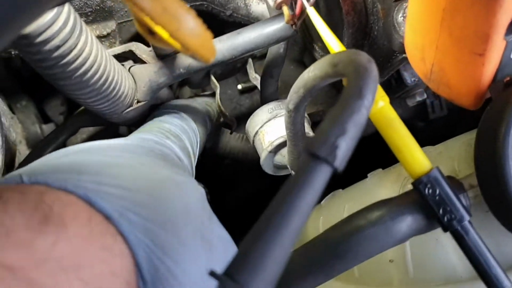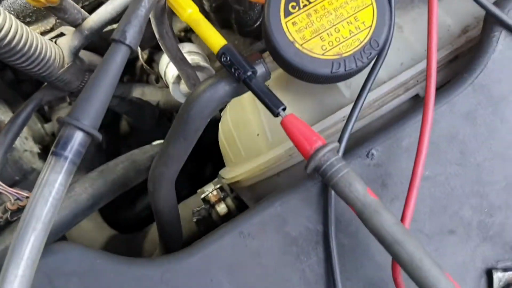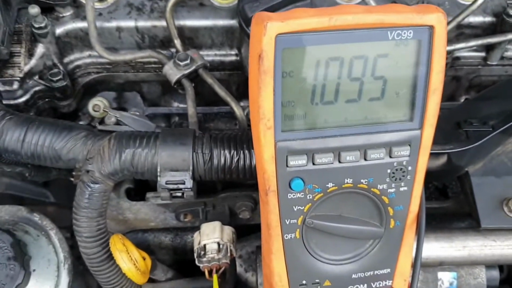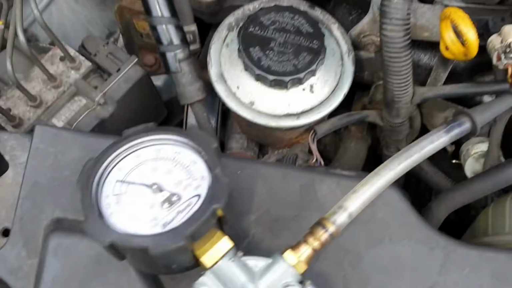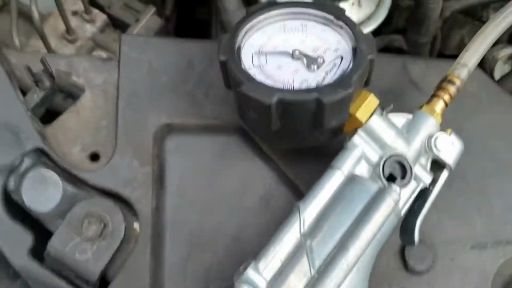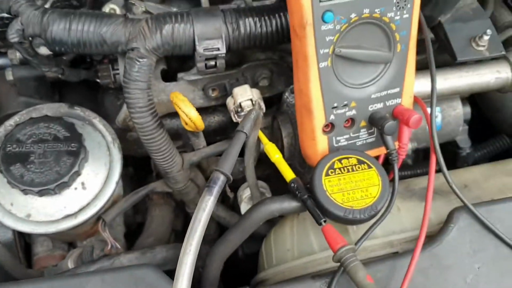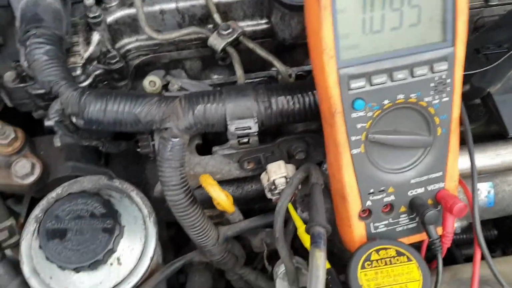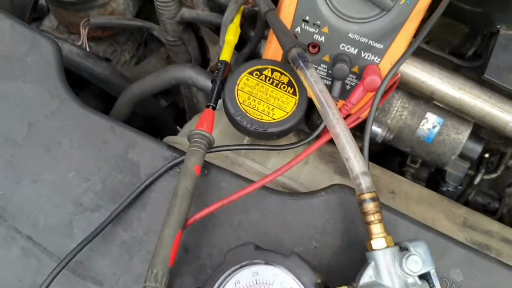Just connect it here. So as you can see, 1 volt, engine is off, ignition is on, pressure is 0. Now I'm going to apply some pressure, and let me bring this together so you are able to see both.